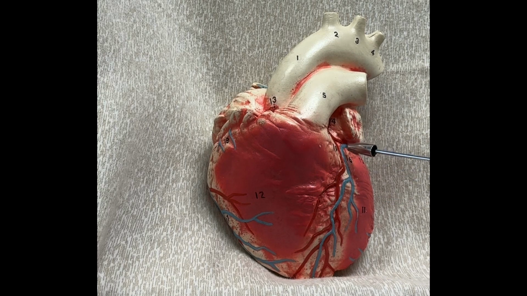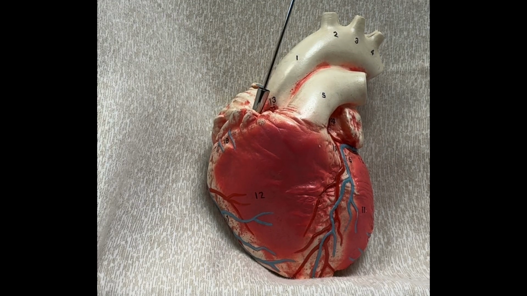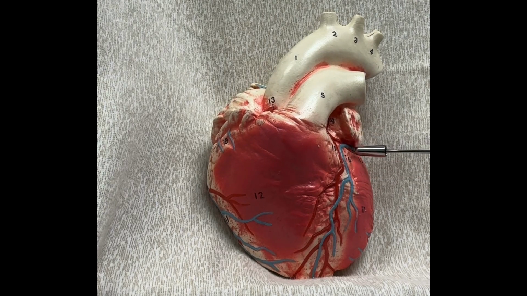Once we find that, then we can find the vein that's in the interventricular sulcus on the anterior side, and that's going to be the great cardiac vein. We've got the right coronary artery. We have the left coronary artery, which branches into the anterior interventricular artery, and then this circumflex artery. And then, of course, we have the great cardiac vein here.